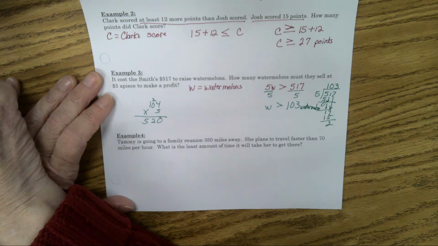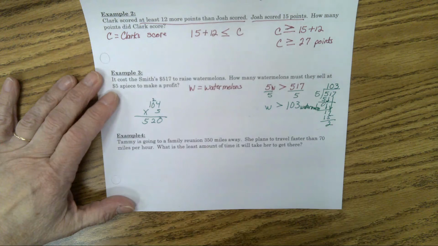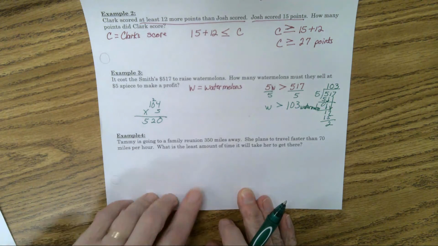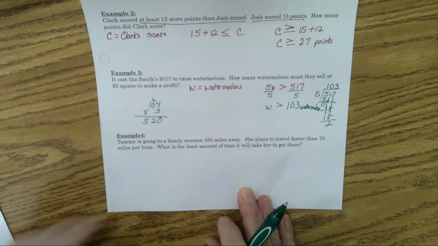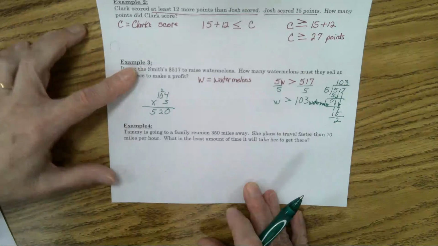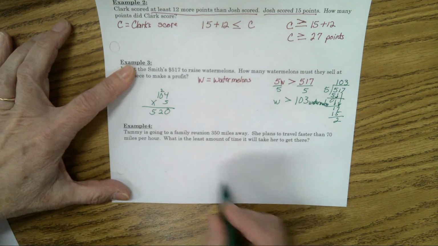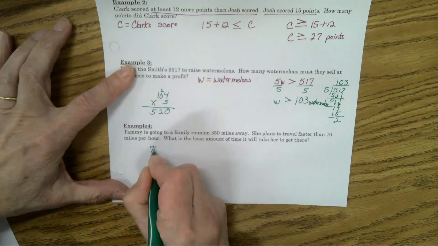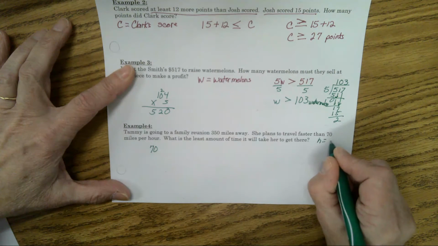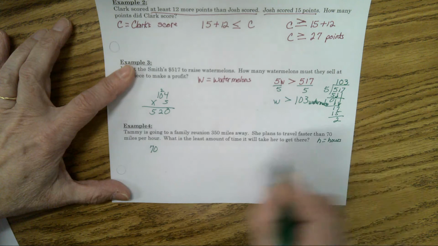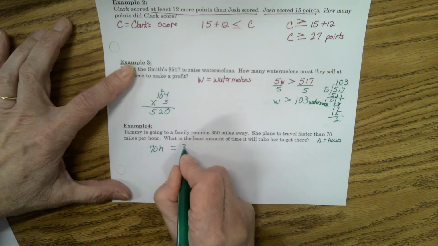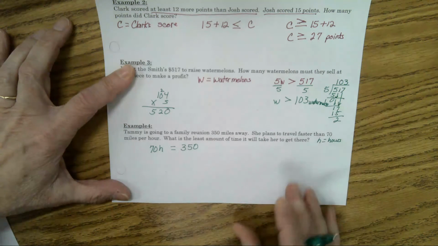Well, we're going to do it the way that it's said here, and then I'm going to show you, I think it should have said no faster than 70 miles per hour. So this one was confusing. So when it's too confusing, you just put an equal sign. Well, 70 miles per hour times, let's say H equals hours. 70 times hours, we're going to say equals 350 because it's confusing by the wording.